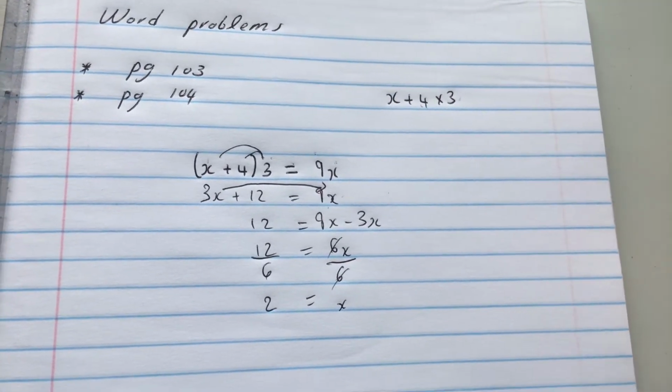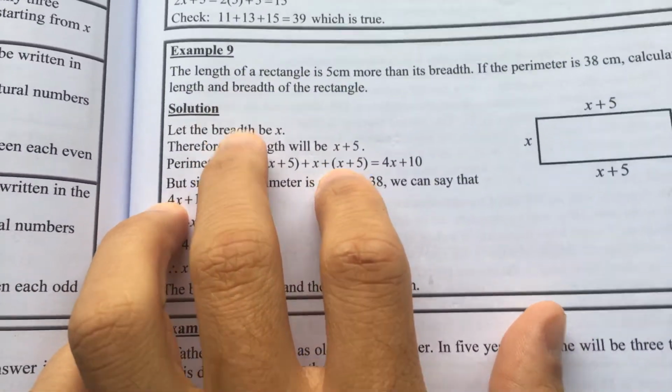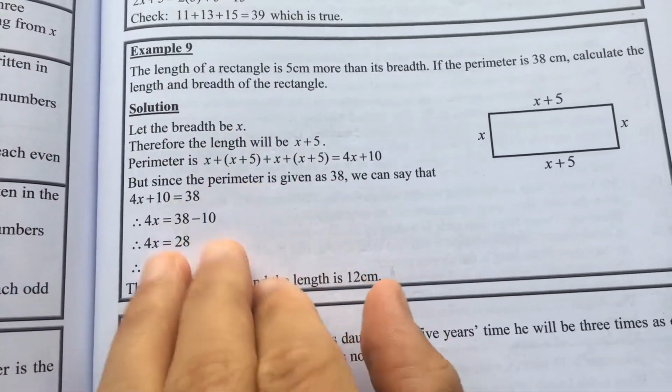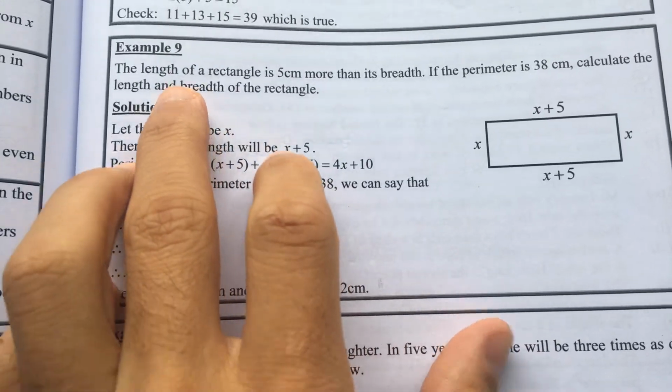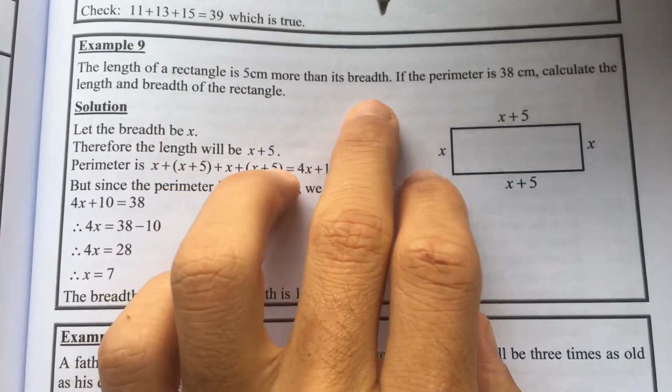Okay, so these are difficult, but let's have a look at another example in your books. I've got a different way of working it out, so you can watch this video and take mine out. It says, the length of a rectangle is 5 more than its breadth.